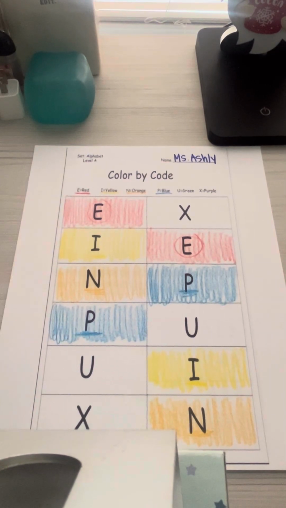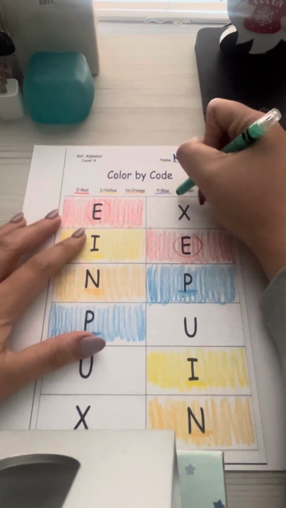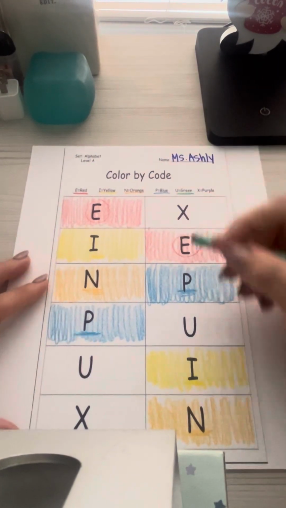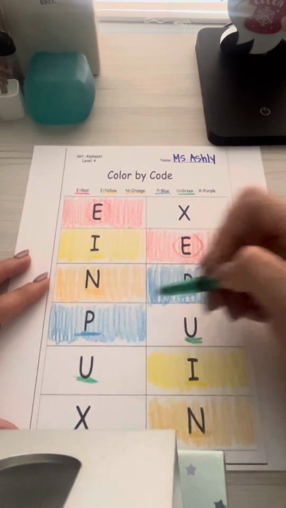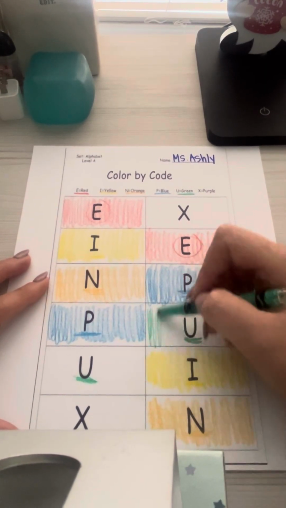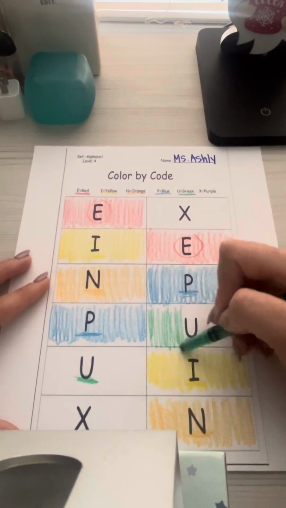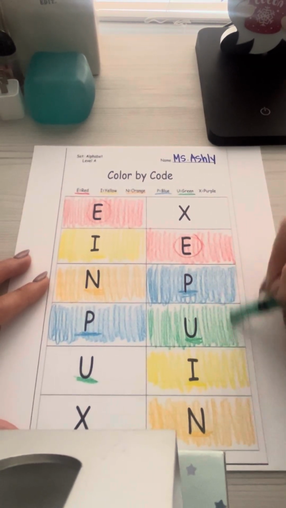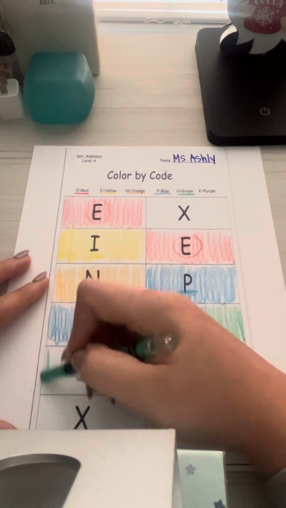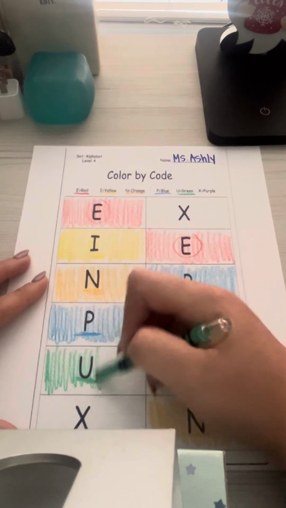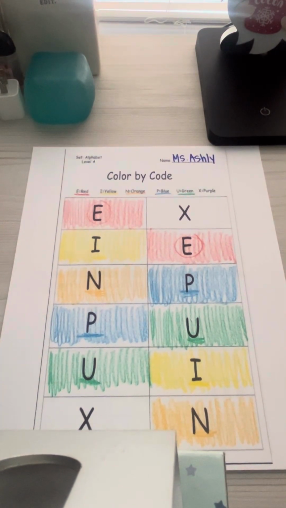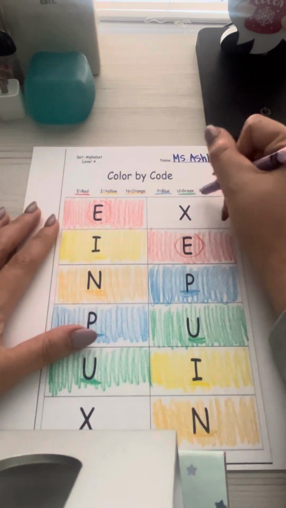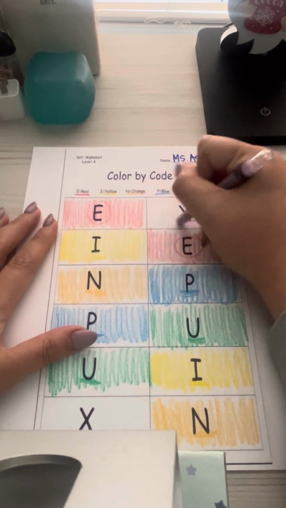All right, next we need green. And the letter U is going to be green. Here's one. Here's the other one. All right, and then we have one more letter. We need purple. And that is, of course, the letter X.